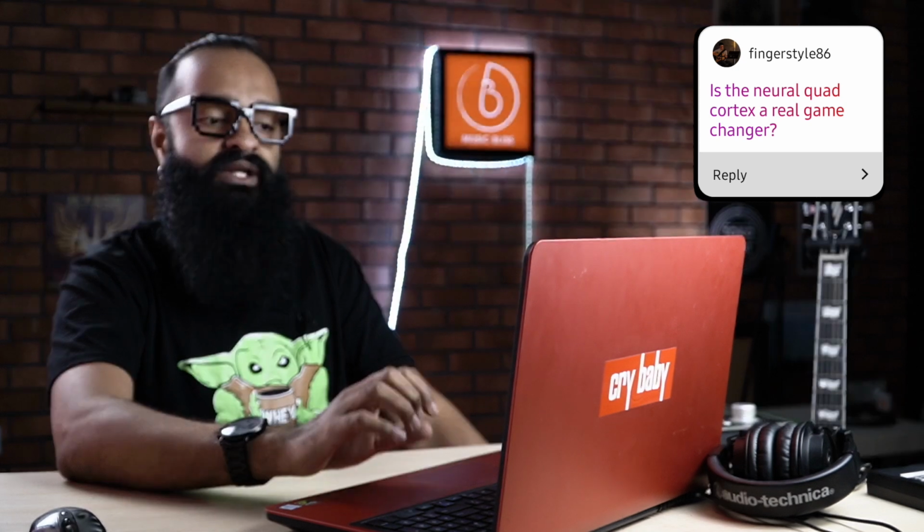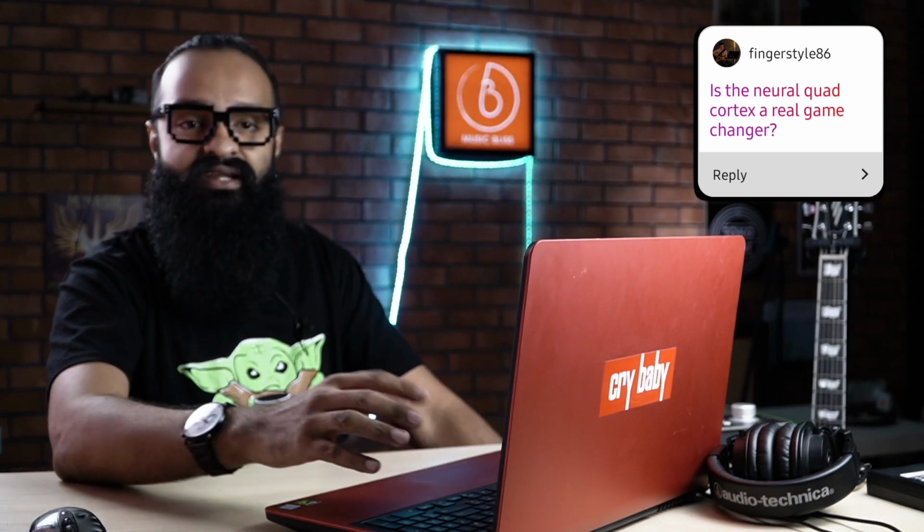Is the Neural Quad Cortex a real game changer? I think it is. It's quite cool that you can actually sample a physical pedal tone and program it into the Cortex. I tried the Cortex last year at NAMM 2020, but at that particular moment, they did not have many amp simulations in the unit, and all the guitars that were there were 7 and 8 string guitars, so I could not test it with a traditional tone. It was all of the high gain stuff, so it'd be interesting to see what they've come up with over the years.